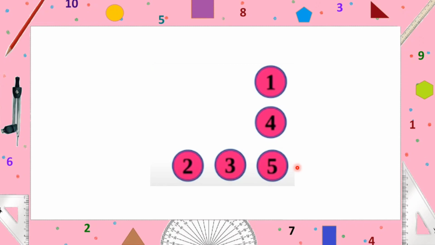It is 10. And when we add from bottom corner to the left, we will get 5 plus 3 plus 2. 5 plus 3 plus 2 is 10. That means the third instruction is also satisfied. The sum, when we add from top to bottom and bottom to the left, is the same.